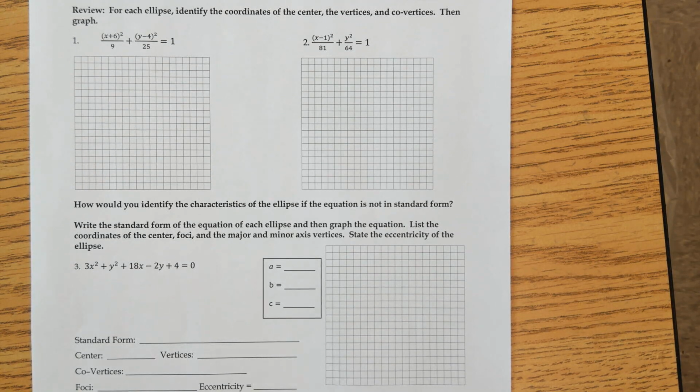All right, today we're going to be talking about day 2 of ellipses. So we've got a couple of graphing problems to review here, and then one using complete the square to come up with the equation. Okay, so first problem right here, we've got (x plus 6) squared over 9 plus (y minus 4) squared over 25 equals 1.